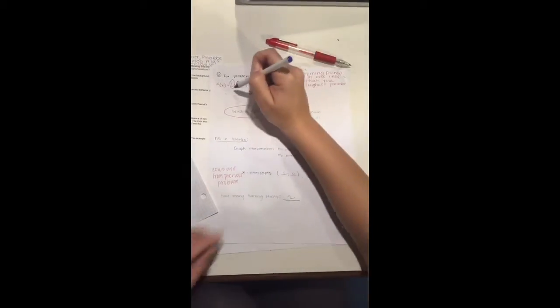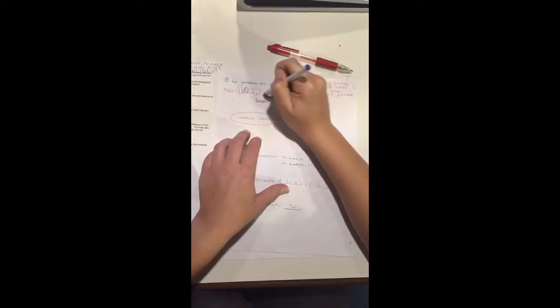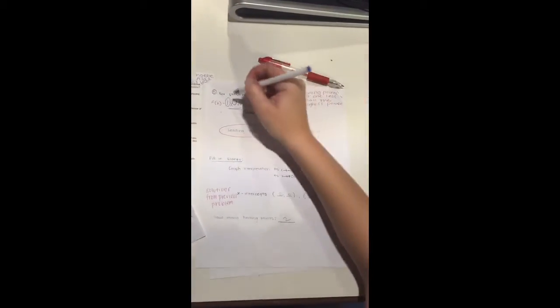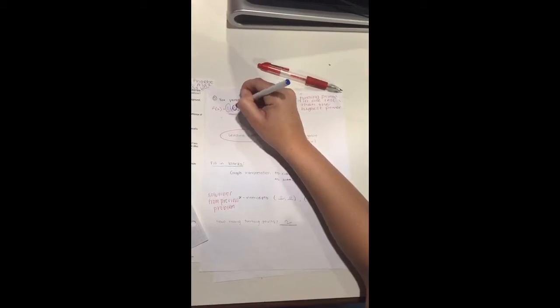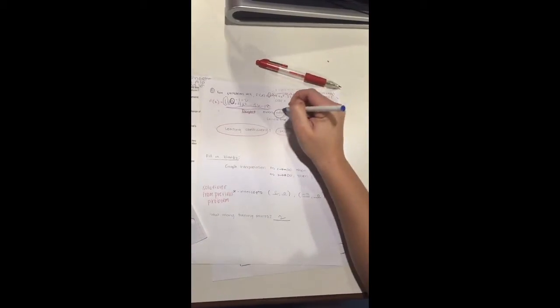Alright, so for graph interpretations, you're going to get a problem that looks just like this one here. And when it asks for a degree, you basically just take this number, and if that's an even or an odd number, that's what you circle. So 3 is an odd number, so we circle odd.